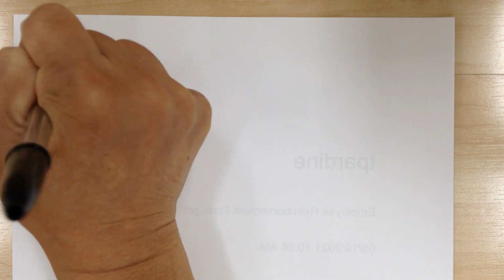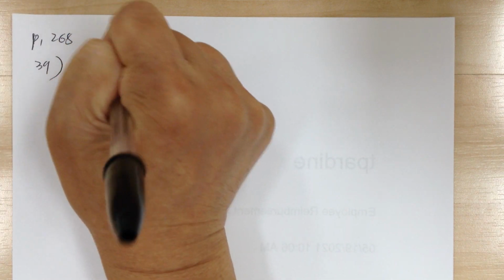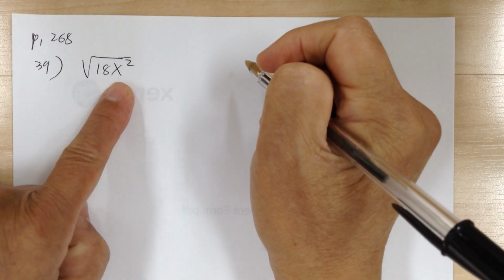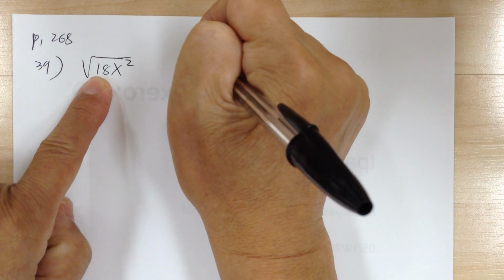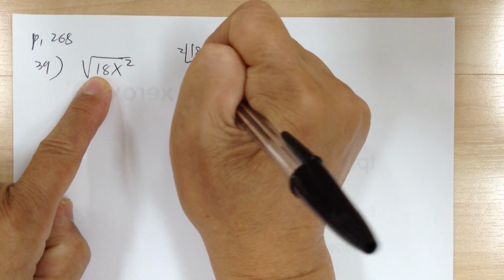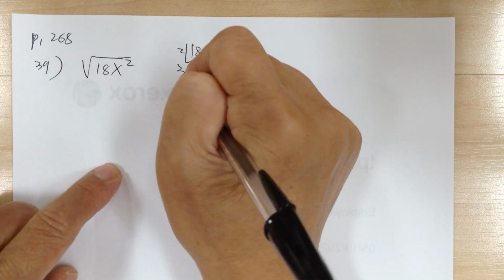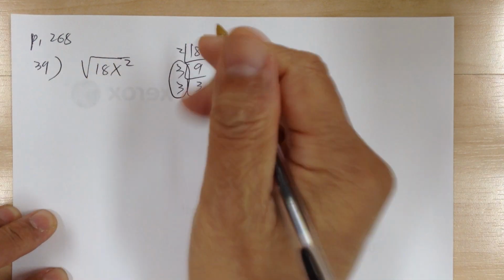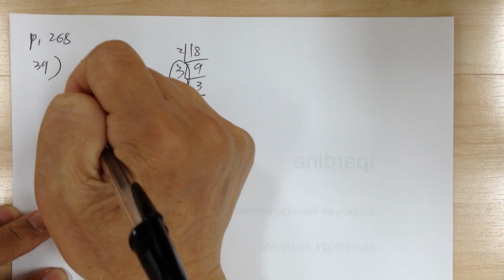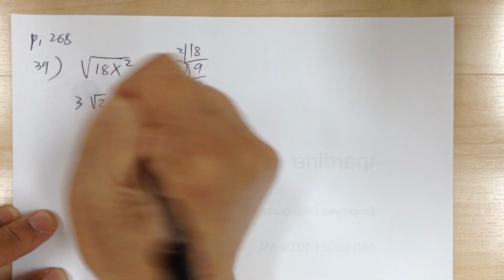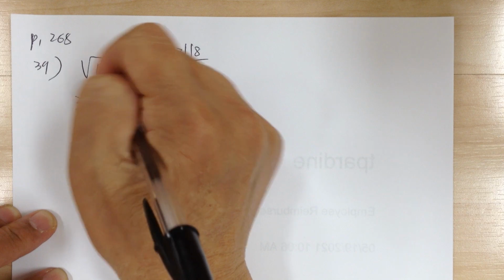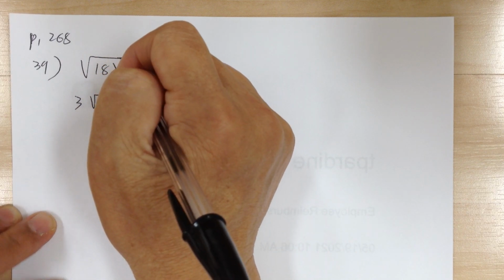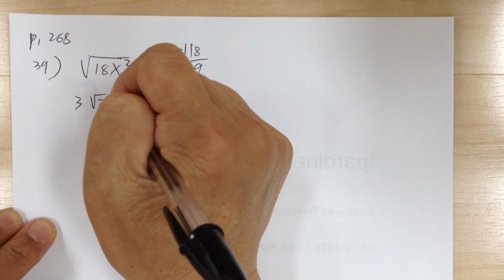Okay, number 39. Square root of 18x squared. So when you have variables, what you do is just focus on the number for now. So 18 divided by 2, you get 9. Divided by 3, you get 3. Divided by 3, you get 1. So for the number, the 3 will come out, and the 2 left stays inside. And the x squared, square root, this will cancel out, so you get x.